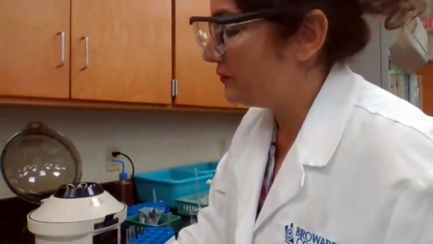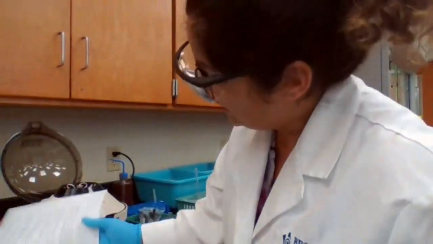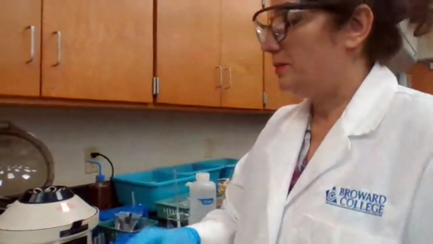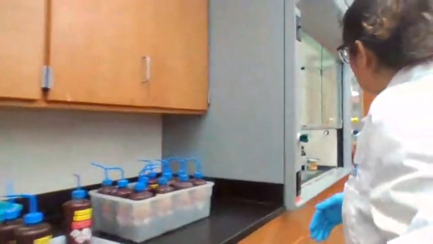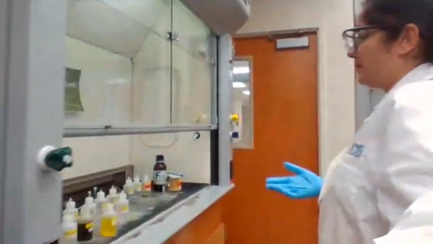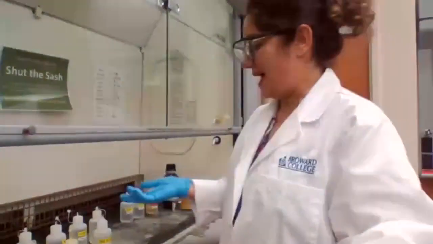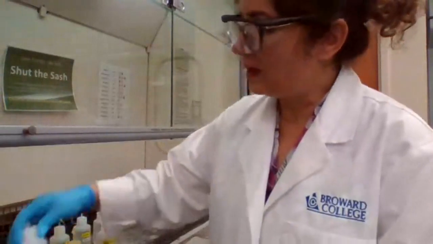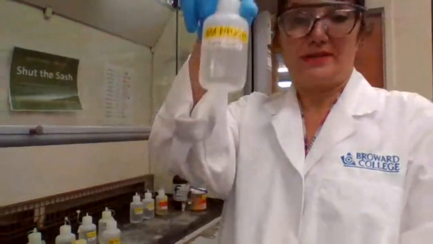And ammonia in water, let me see how many drops before I move. 10 drops. Ammonia in water is ammonium hydroxide. So when you say 6 molar ammonia, that should actually be 6 molar ammonium hydroxide. So it's the same thing.